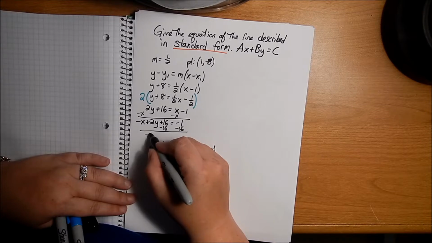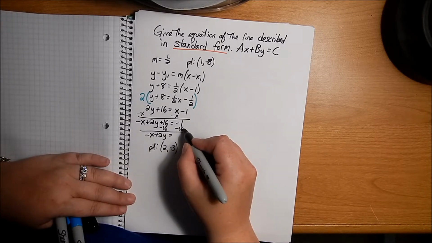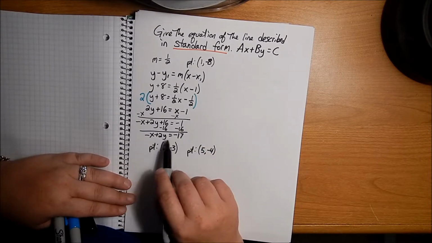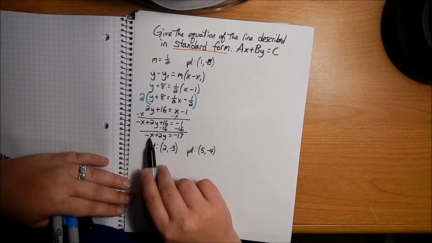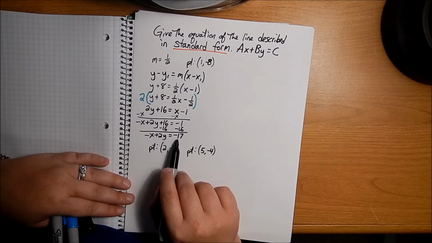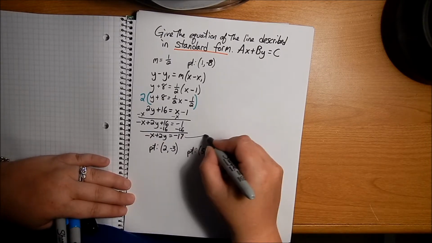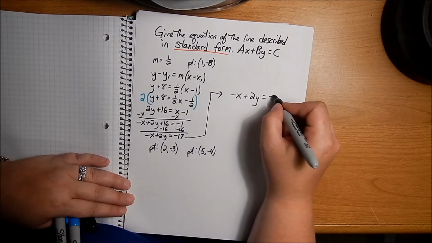I'm running out of room here. So -x plus 2y equals -1 minus 16 is a -17. So, depending on which book or what your teacher wants you to do, this might be your final answer. I have ax plus by equals c. But remember how we talked about the a being positive or negative? So in this case, I have a -a. So if you are required to turn the a into a positive, I'm just going to rewrite what we have over here. So I have -x plus 2y equals -17.